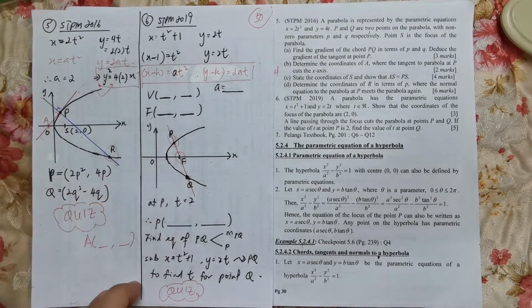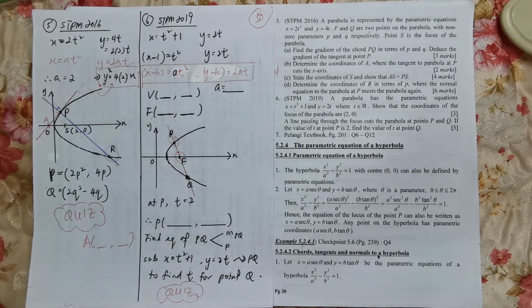8 marks means it's about 12 minutes. Just now about 23 minutes, plus 12 minutes, so you need about 35 minutes to complete this quiz. Just now we started at 8:15, and this video is about 1 hour 15 minutes. So 8:15, 9:15, 9:30, 10:30, that means you have finished the lesson for T.